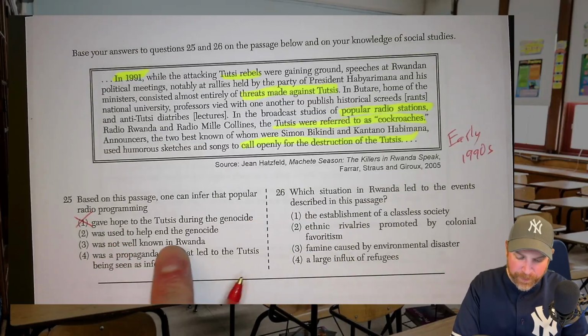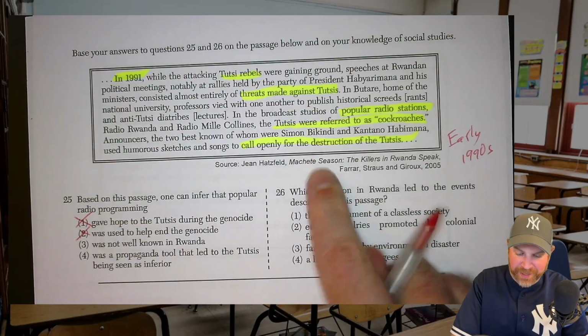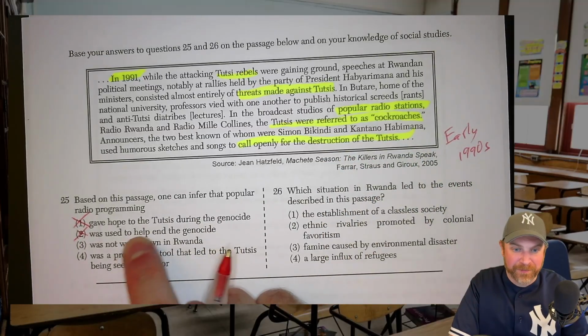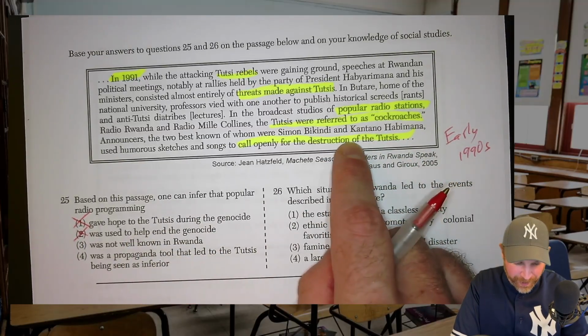Was used to help end the genocide? No, they're encouraging the genocide, right? Genocide means the destruction of a specific ethnic group. So they're not ending the genocide here, they're calling for it, right?